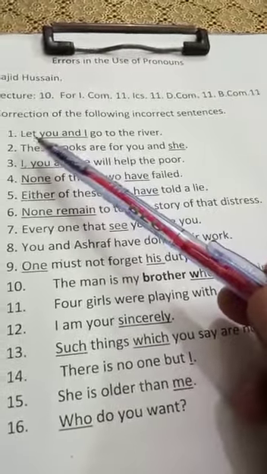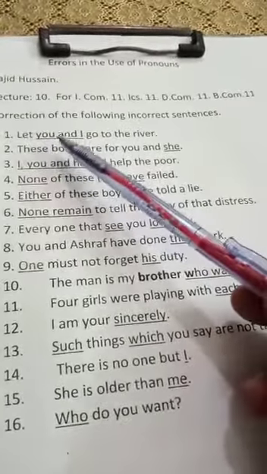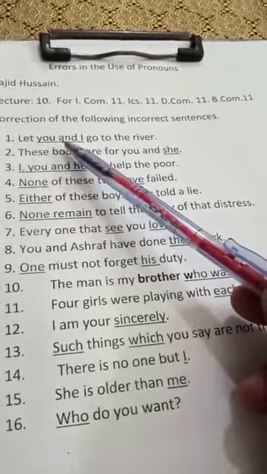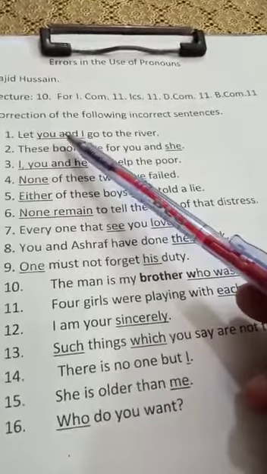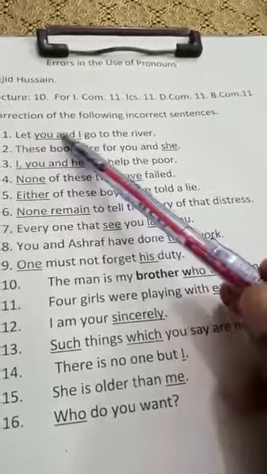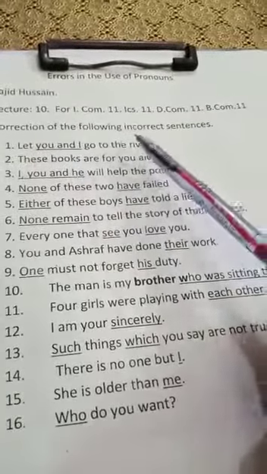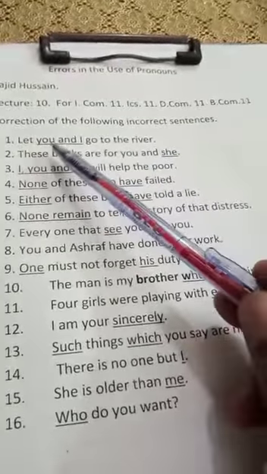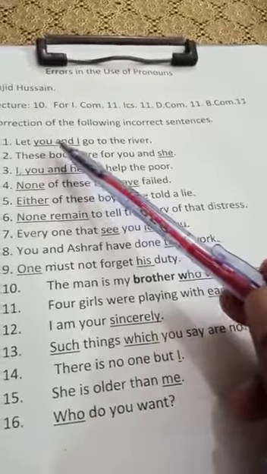Rather, we make use of the pronoun us, which carries the proper sense. The correct sentence is, let us go to the river, rather than making use of pronouns for each and every person.